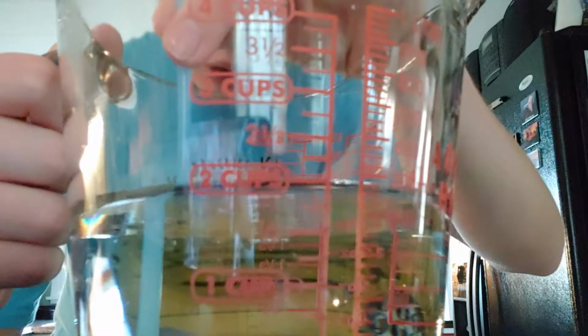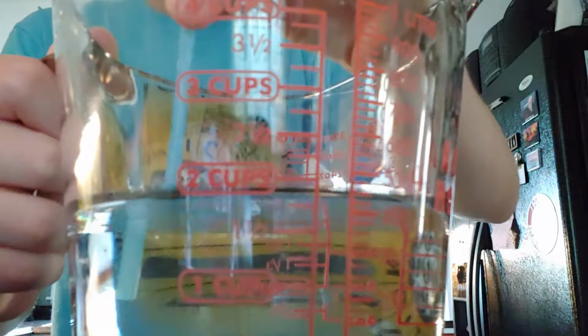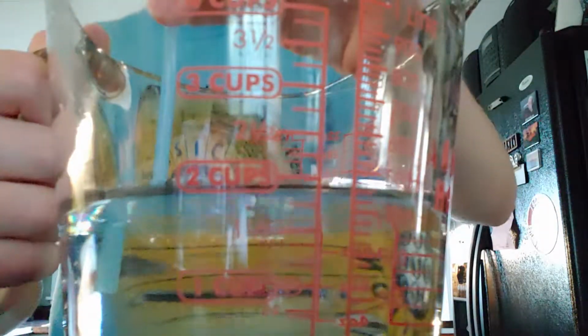It's a bit hard to see, but what you can see is that the water is rising up a very tiny bit. So this is happening because of polarity.